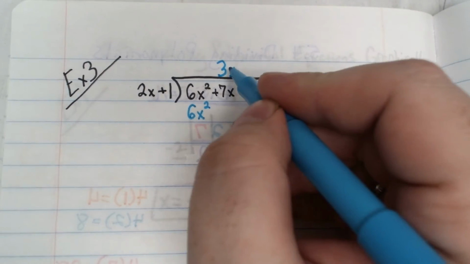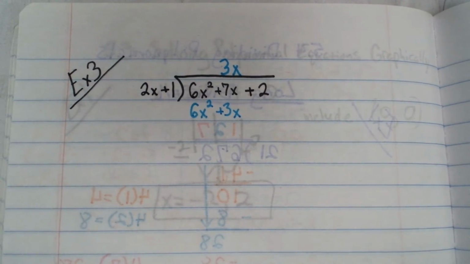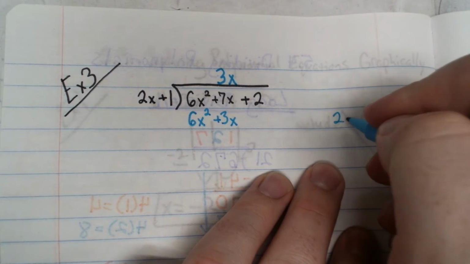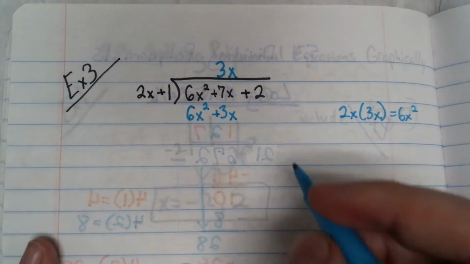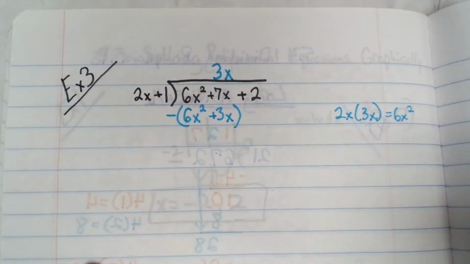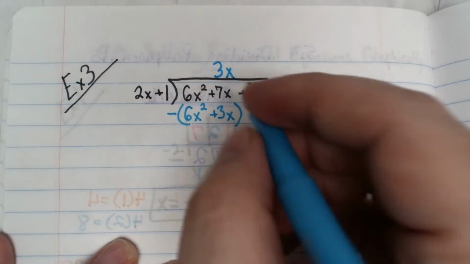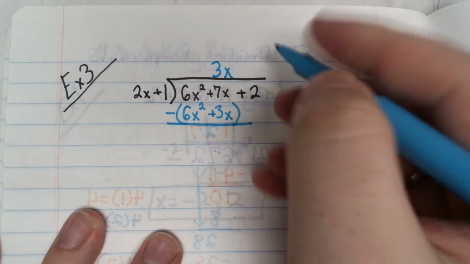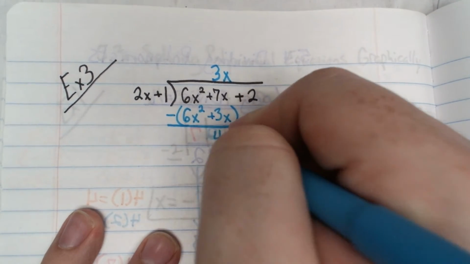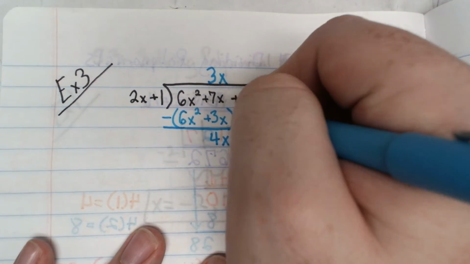And then I'm going to multiply 3x by 1, and that is 3x. And again, we got this because 2x times 3x is 6x squared. That's how that 3x came about. Next, we're going to subtract this. I always put this in parentheses to remember that I need to distribute that subtraction. So again, those should cancel out, and I've got 7x minus 3x. So be careful with those signs. I get 4x there.